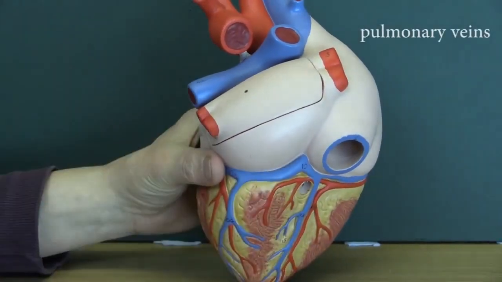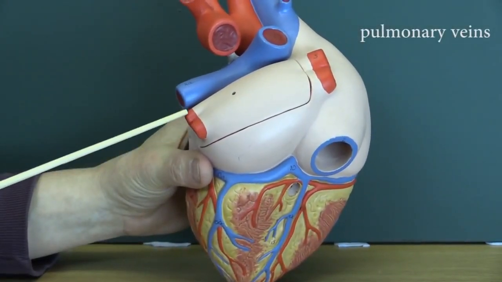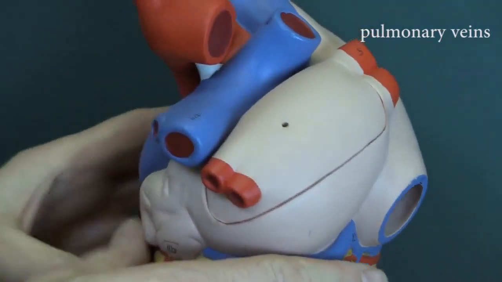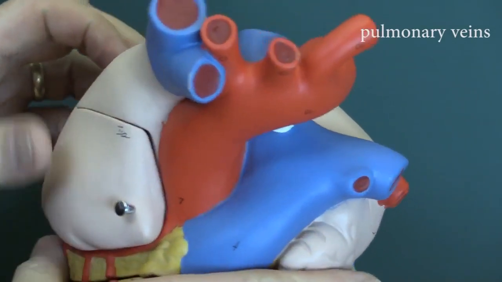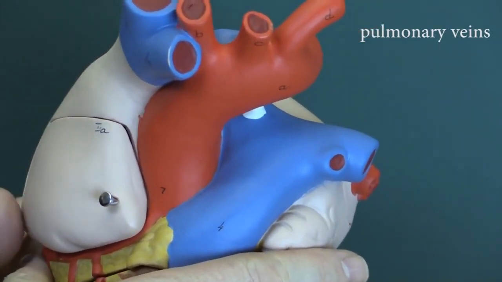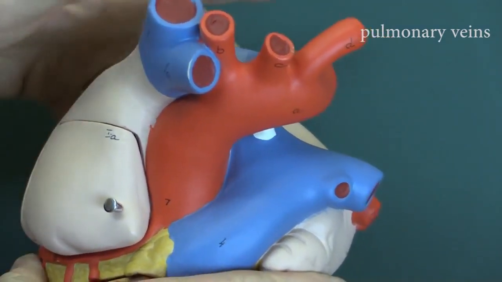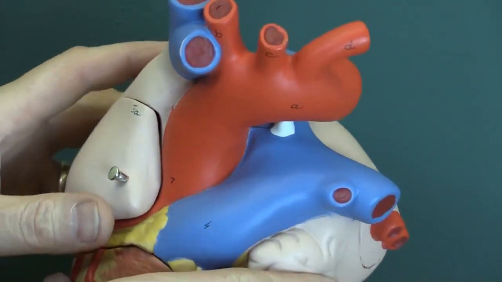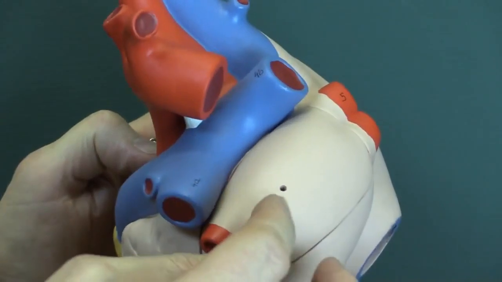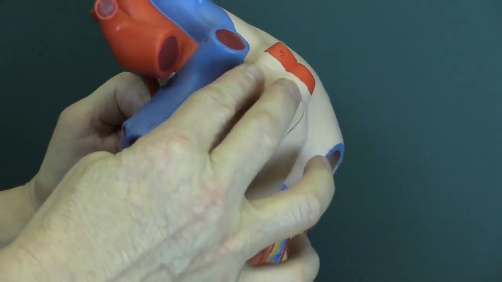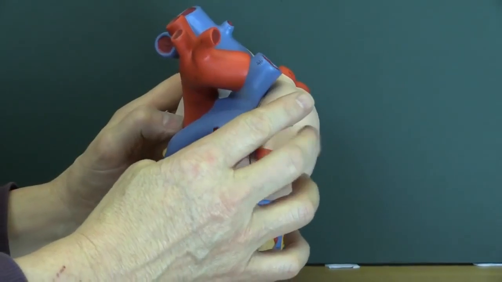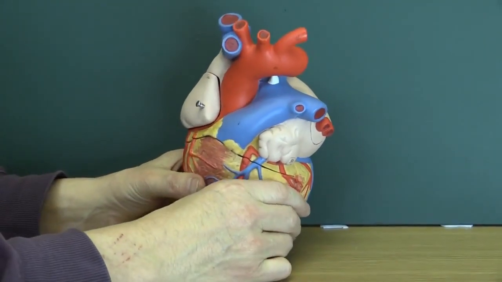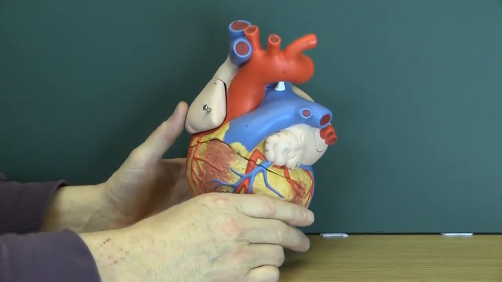These are the pulmonary veins draining back into the left atrium. So the inferior and superior vena cava draining into the right atrium, and the 4 pulmonary veins draining into the left atrium. So that's some of the vasculature associated with the heart.